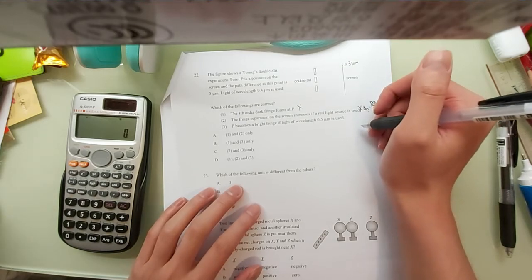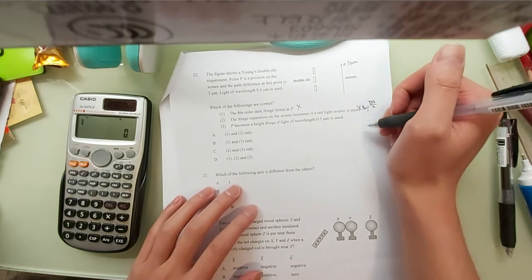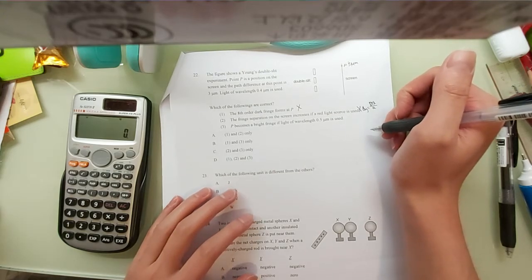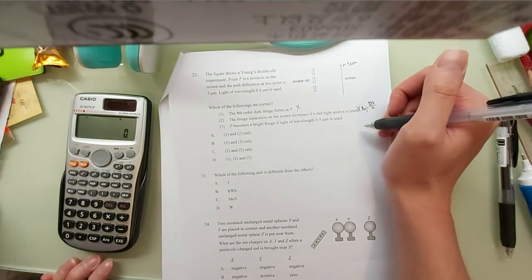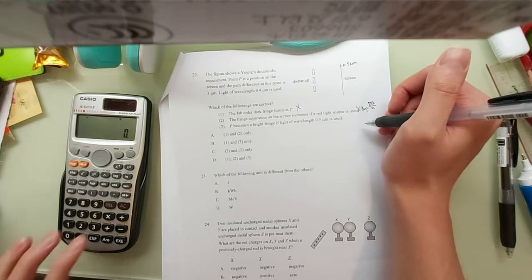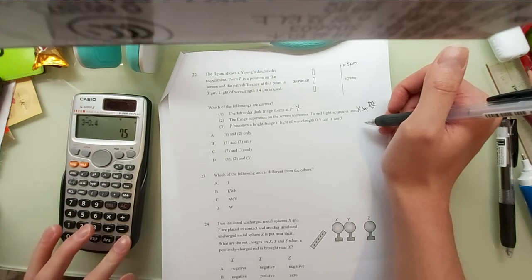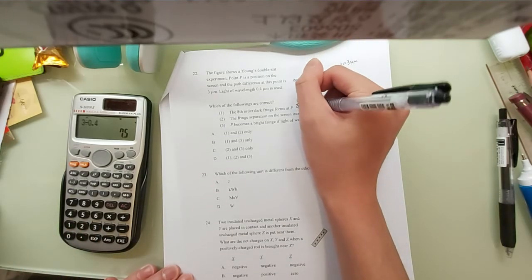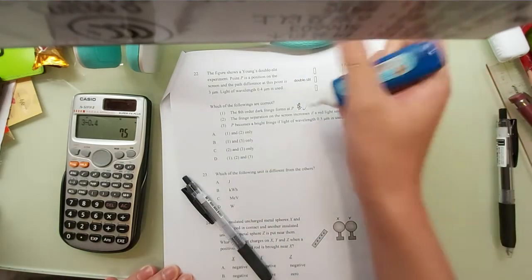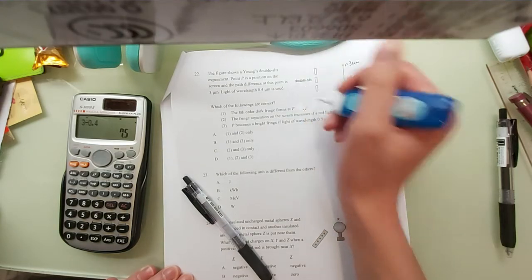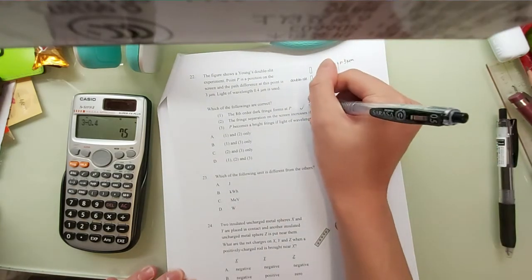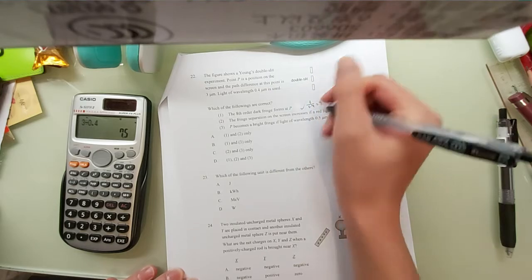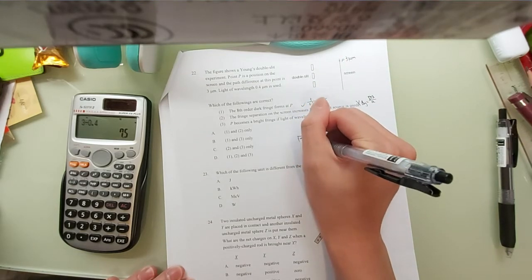P becomes a bright fringe if the light is of wavelength 0.5. I think 1 is right then. So by process of elimination, 1 and 3.